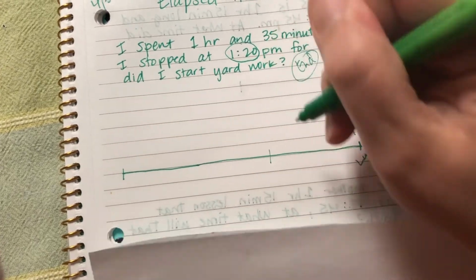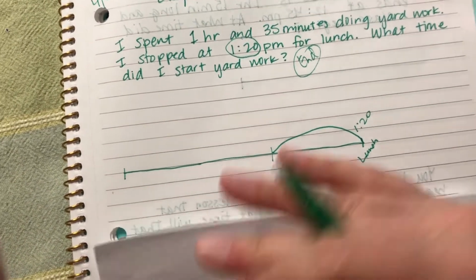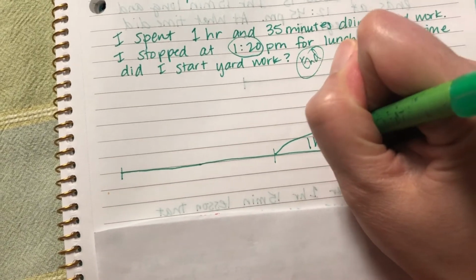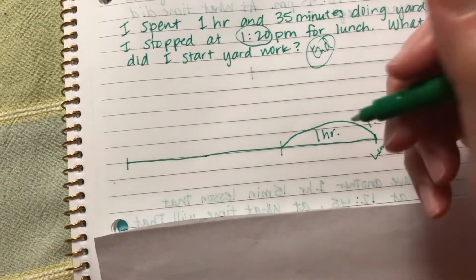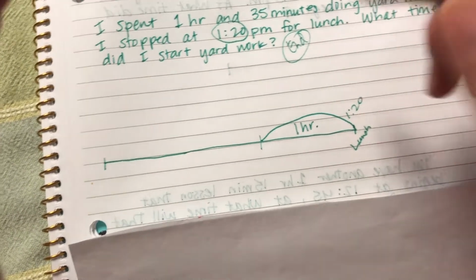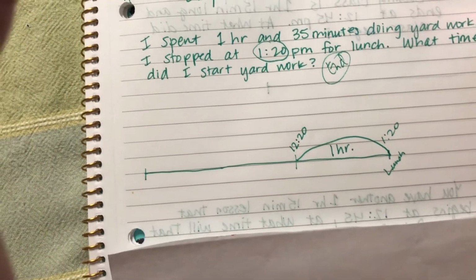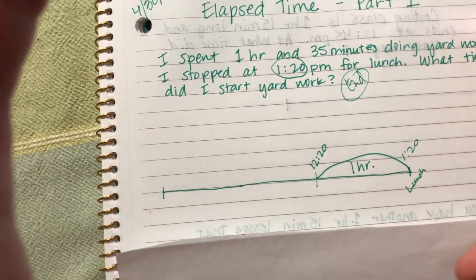So I'm going to jump back an hour. That's pretty easy for me to figure out. So that's 1 hour. What's 1 hour before 1:20? Well, that's going to be 12:20. Okay, so far easy breezy, not too bad.